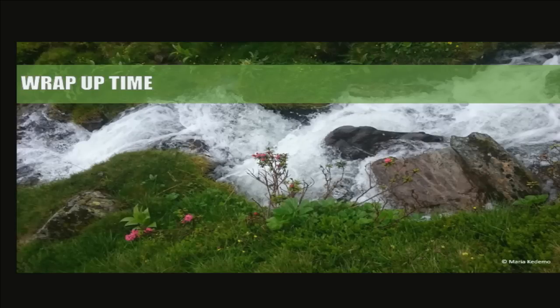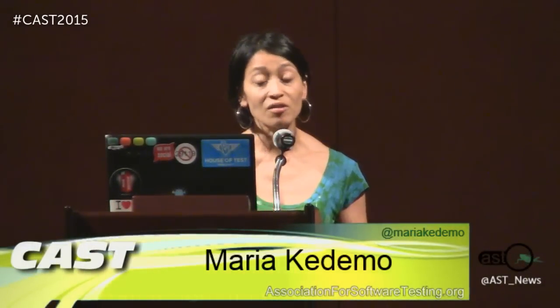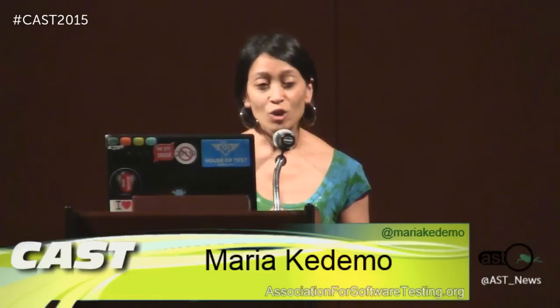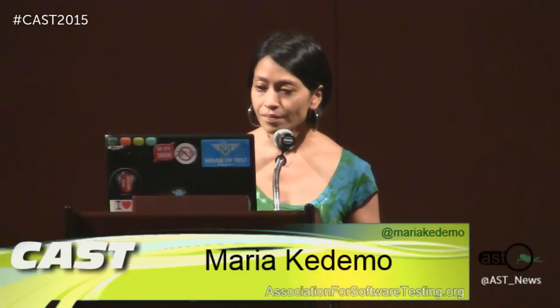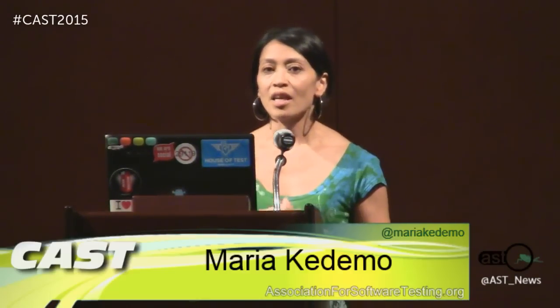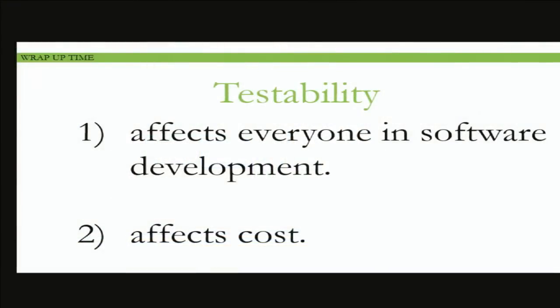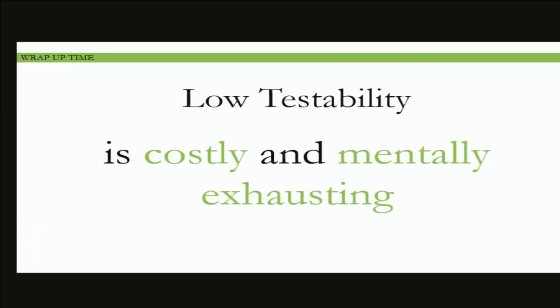I've actually reached the wrap-up time, leaving perhaps a lot more time for you to come up with questions. But today, I wanted to share some insights and how I increased awareness of testability. I had 2 main points that I wanted to highlight. The first one is why testability is important. And I think, in my experience, that testability affects everyone in software development. It also affects cost. And in my experience, low testability is costly and mentally exhausting.